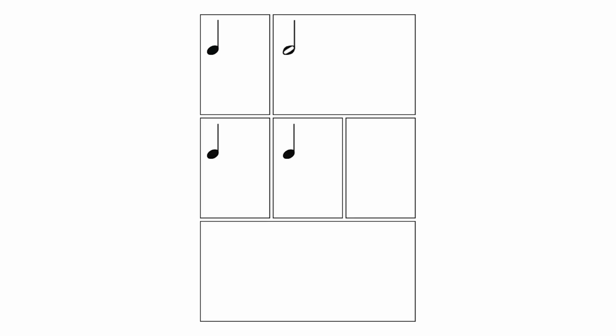So instead of this, we can create this. Or this. The reader will spend different amounts of time on these panels depending on their shape and size. So let's apply this technique to some real-world comics to see how the reader might experience them.